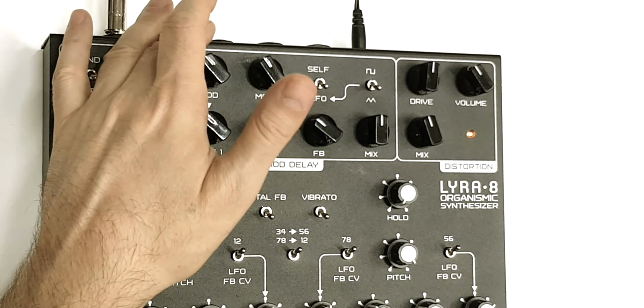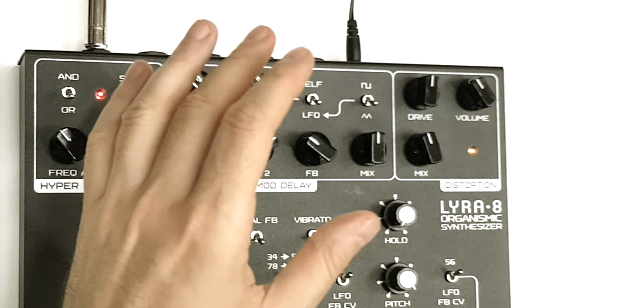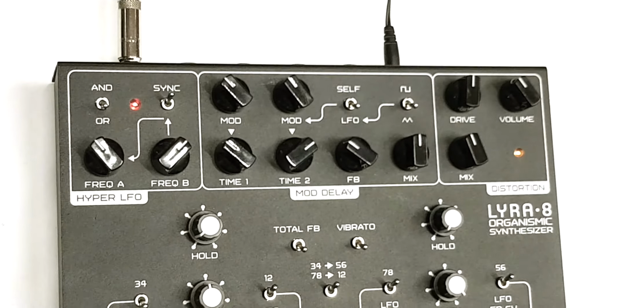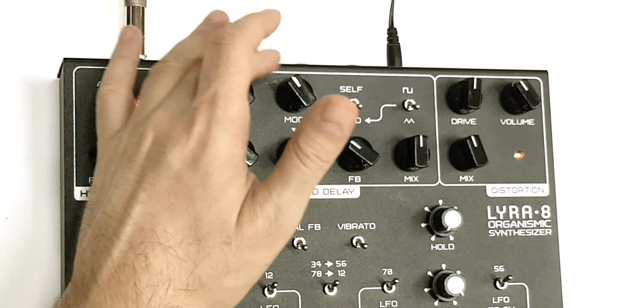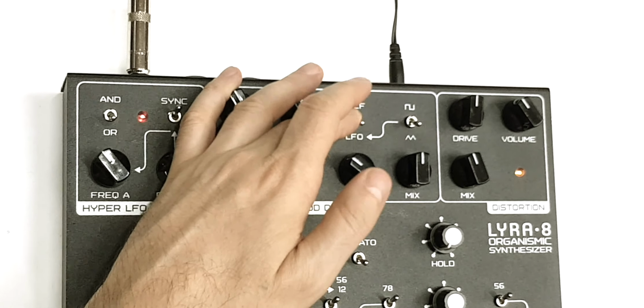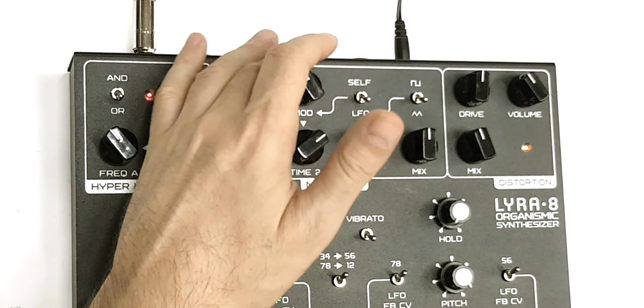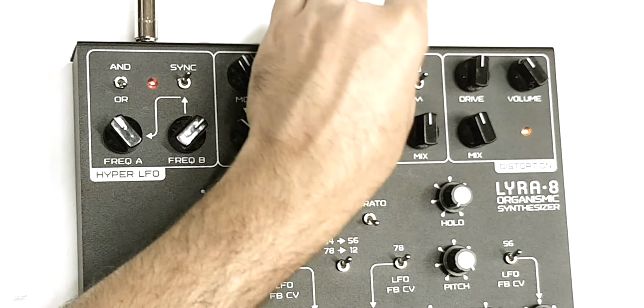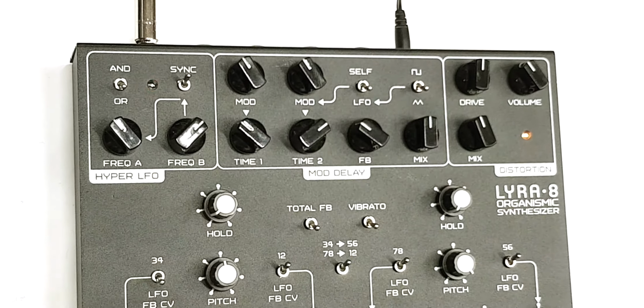So it can even transform a pure tone into pure noise using this self-modulation. And also you can use LFO as the modulation source and switch between square and triangle waveforms.